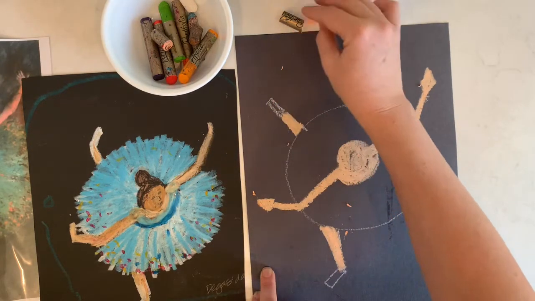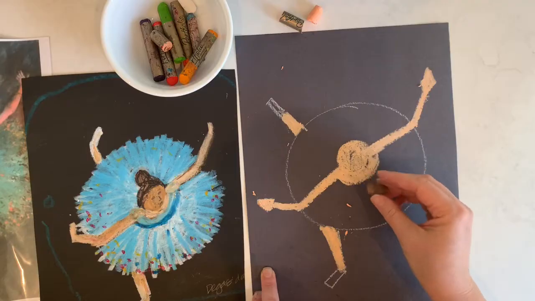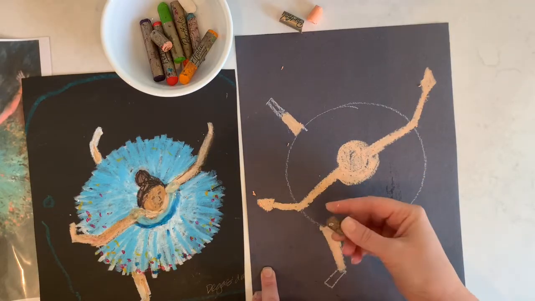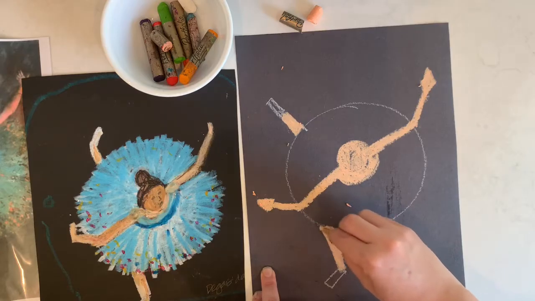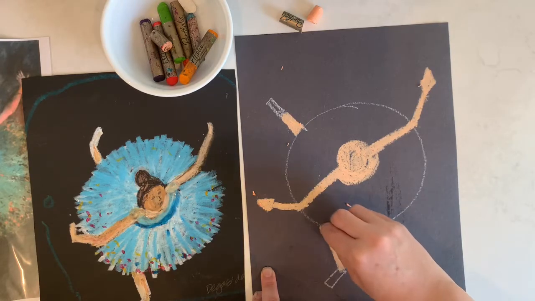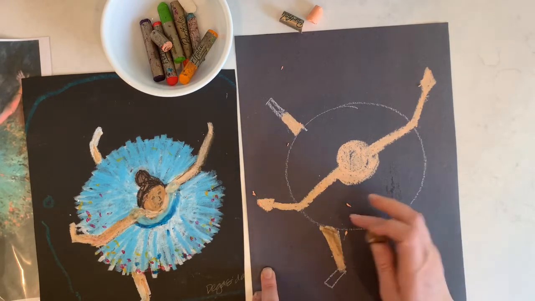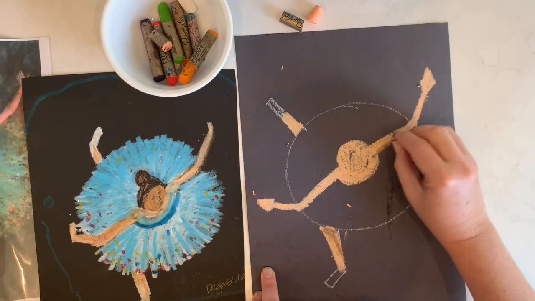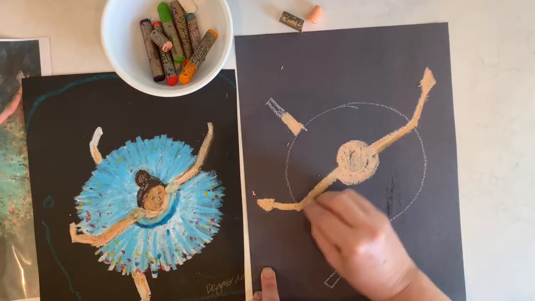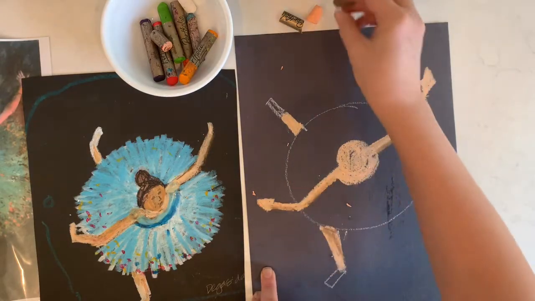Okay, so we've got all the flesh tone on there. You can put a little darker on top for like shadows, but depending on the level, you can just leave it like it is. It's okay. All right.